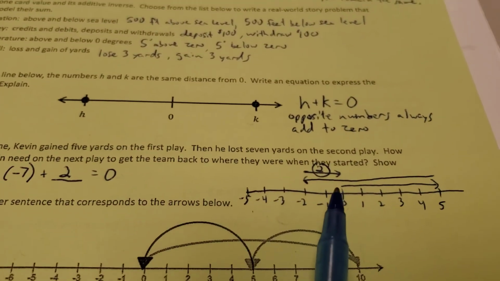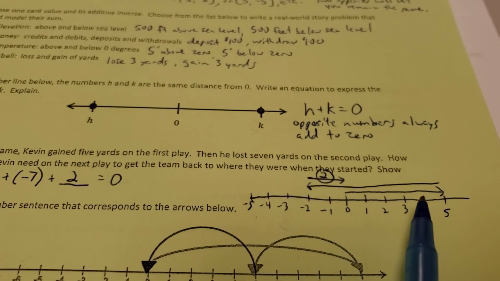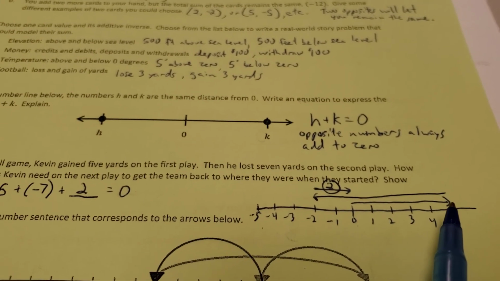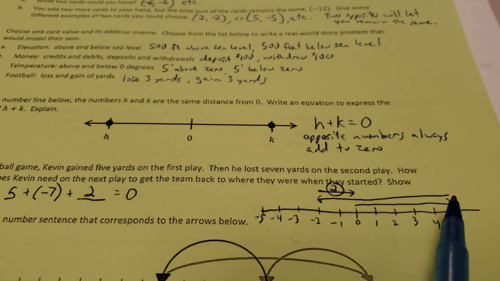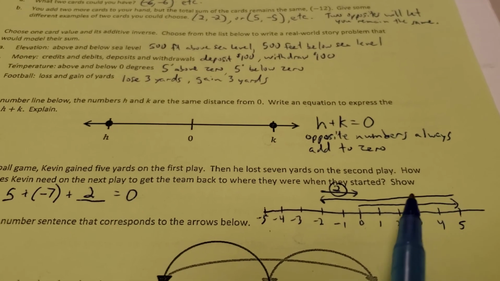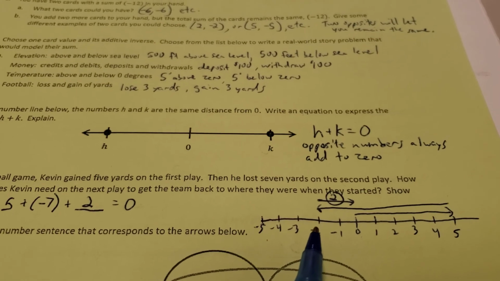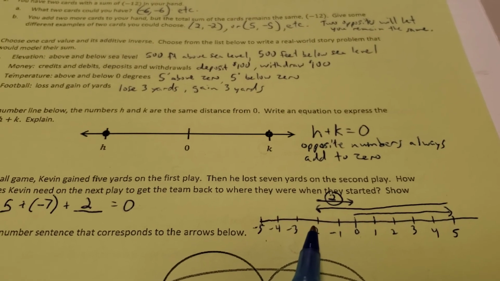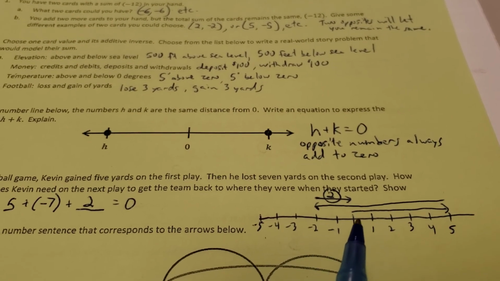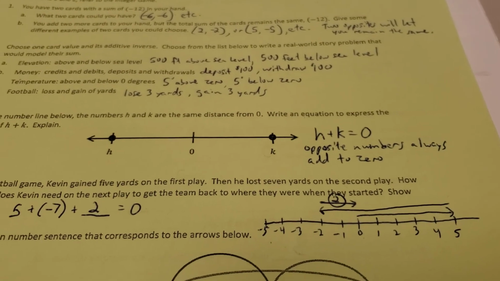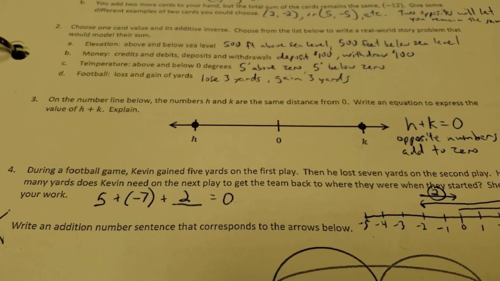If we look at a number line here, I start at 0 and I gained 5 yards. On the second play, he lost 7. So go up there a tiny bit and then move left 7. Now you're at negative 2. Now if I want to get back to where he started, the original line of scrimmage, you have to get 2 positive numbers to get back to the 0. So it'd have to be a 2 that I'm looking for there.